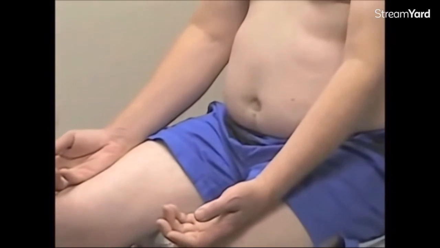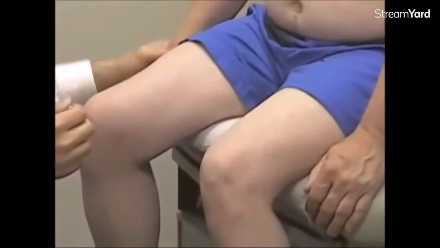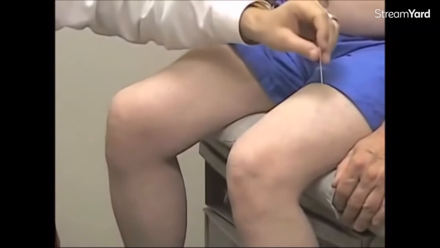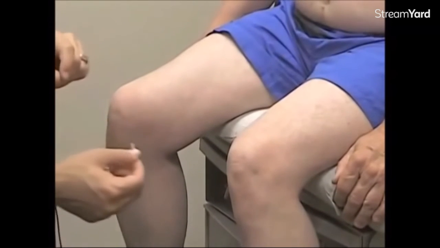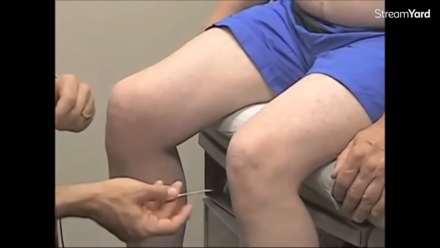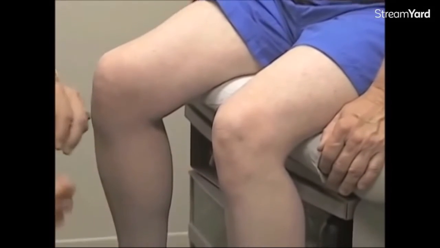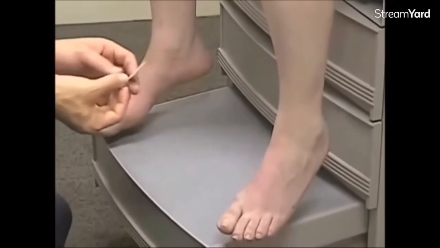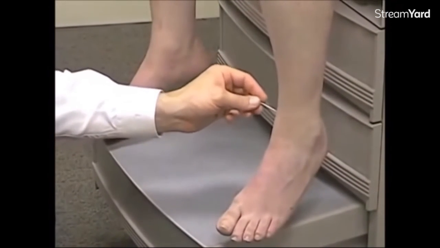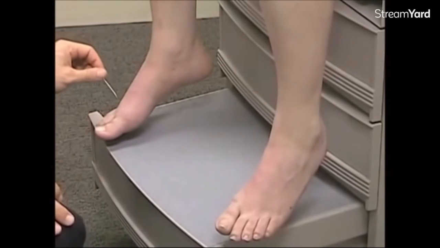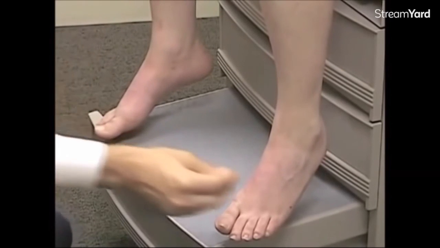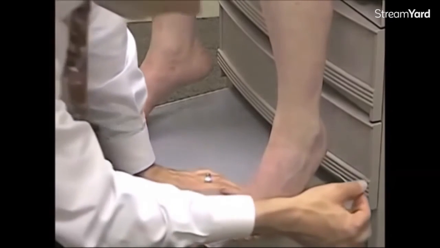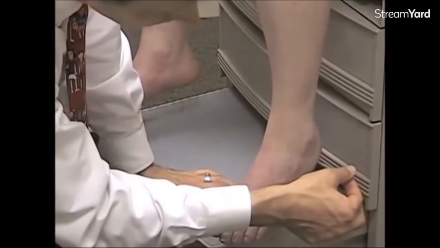Same. Okay, good. And then we'll move down into the lower extremities again, starting with L2, anterior thigh. Same. L3, medial knee. Same. L4 over the medial malleolus of the ankle. Same. L5, dorsal foot. Same. And then S1 over the lateral aspect of the heel.